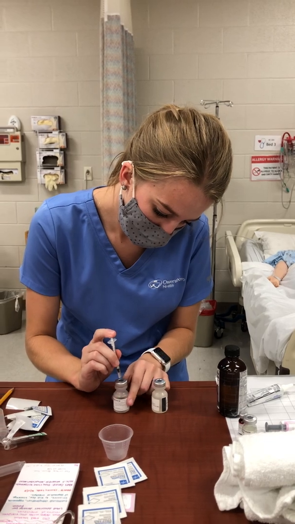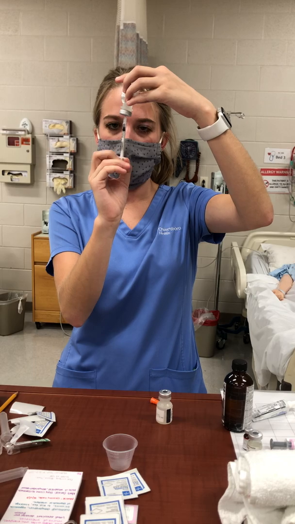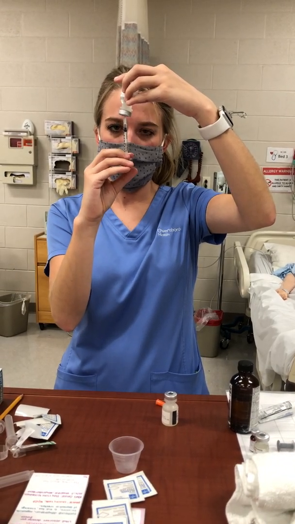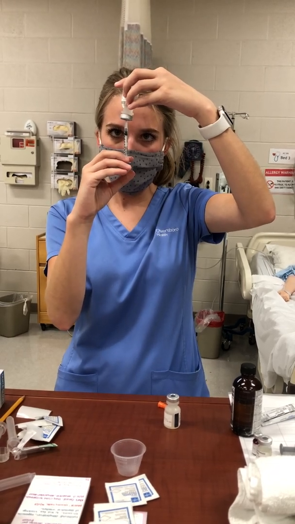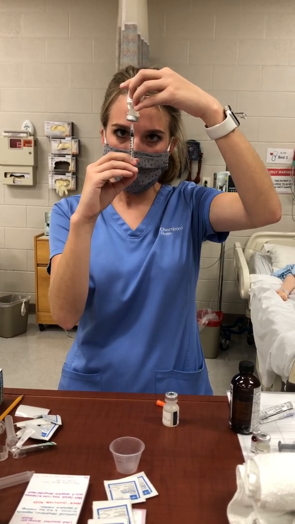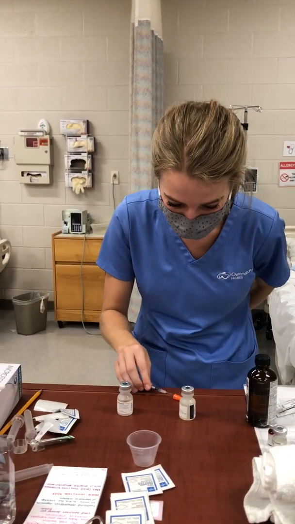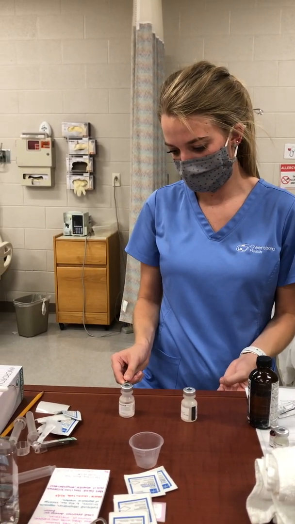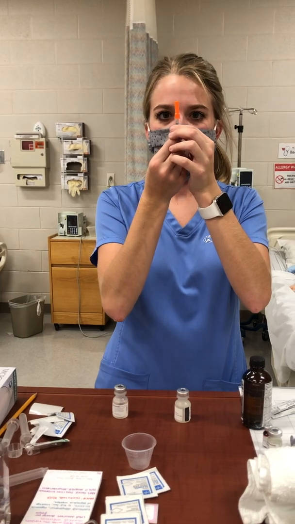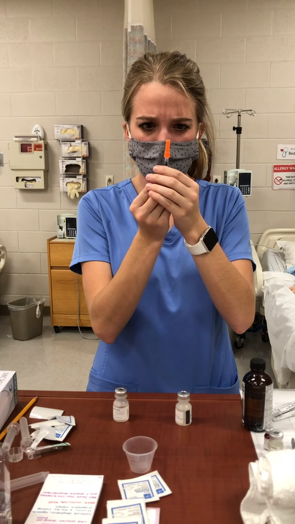Don't touch the hub. 6 units of insulin.